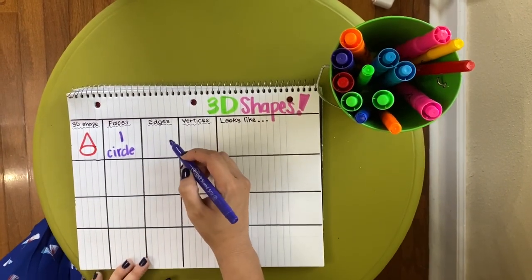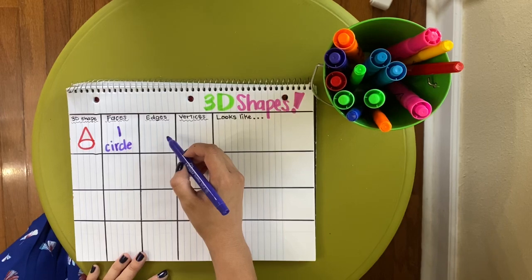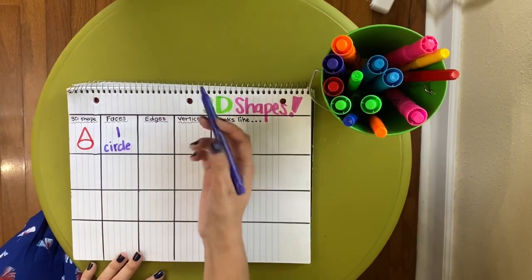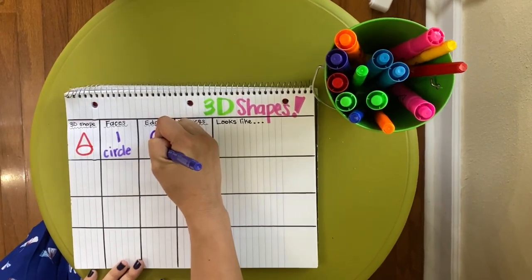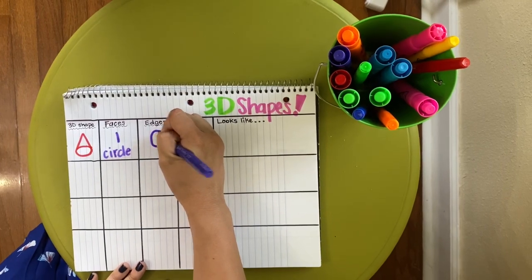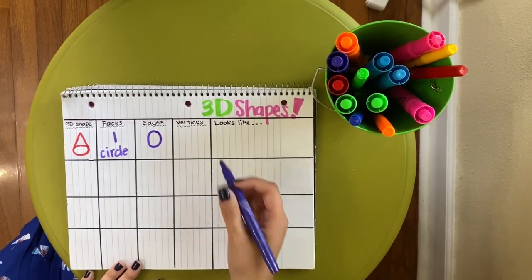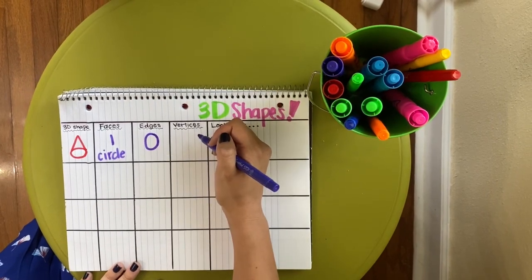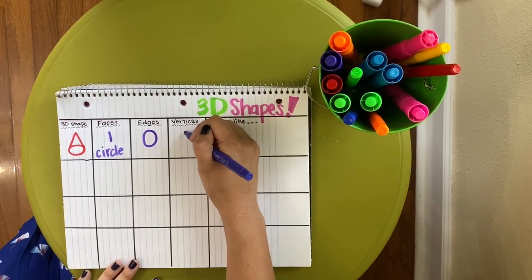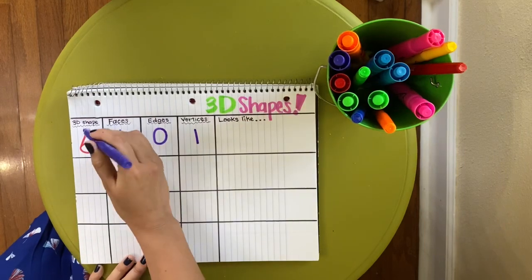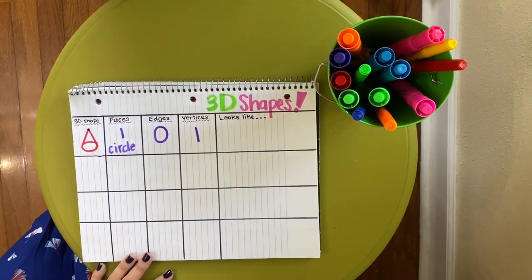Earlier, I said that a cylinder has edges, but I was wrong. A cylinder and a cone have 0 edges because there are no two faces that meet together. But a cone does have one vertex, and that is right here at the top.